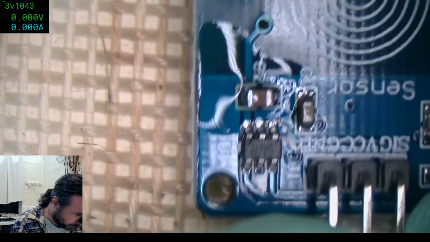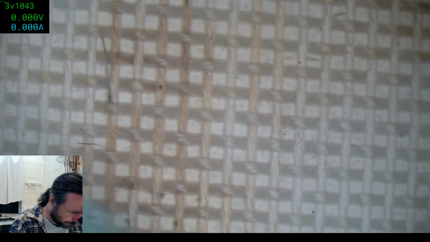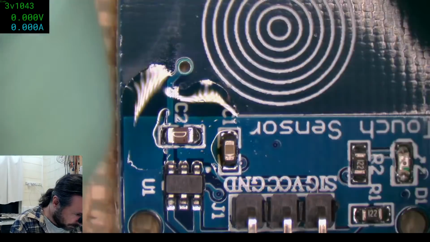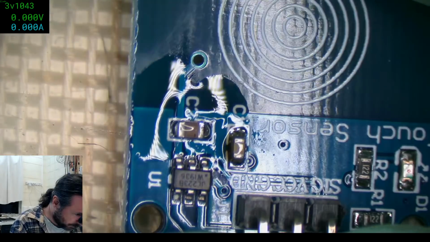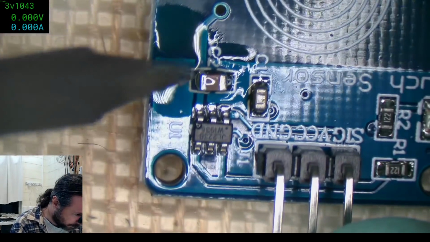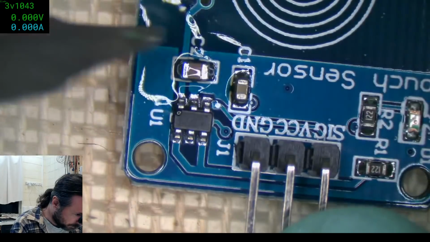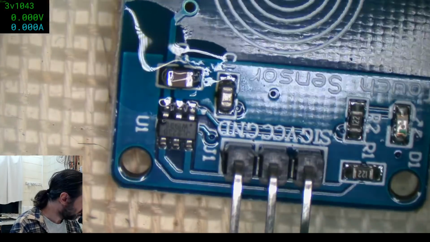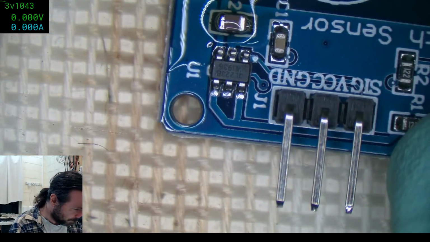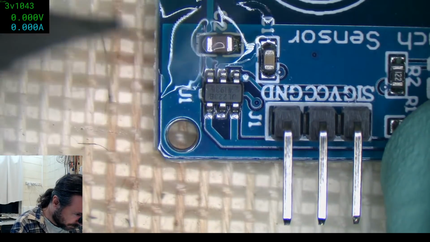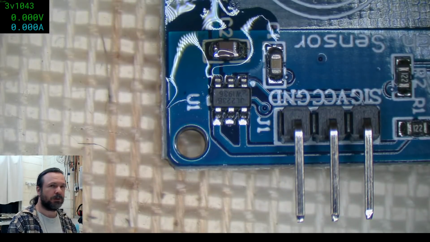Well, it's a little blobby on the end, but that's fine. Just a bit of excess solder. Yeah, it's tolerable. Not bad for blindness. We'll just take that excess off. There we go. Got it. And they're ready to go.